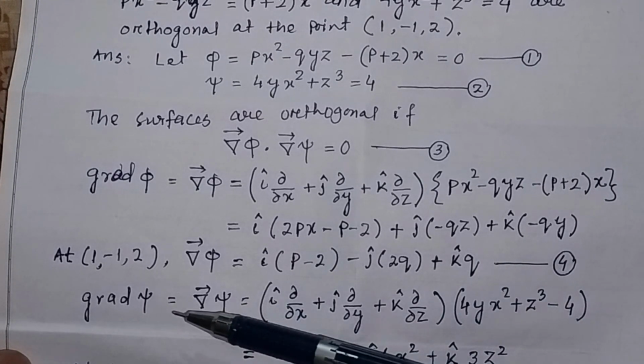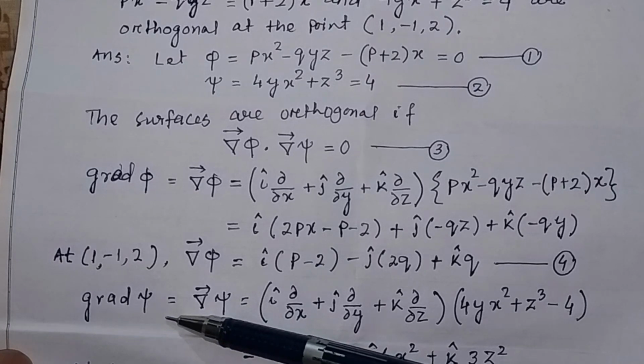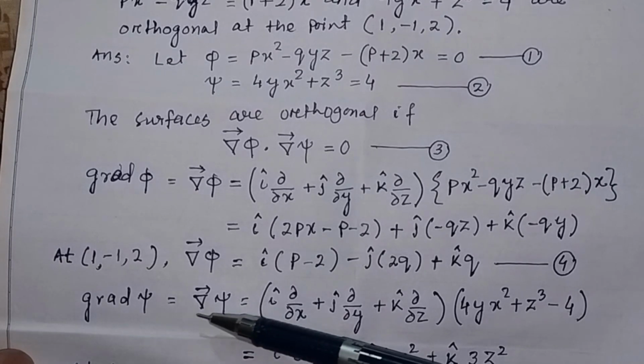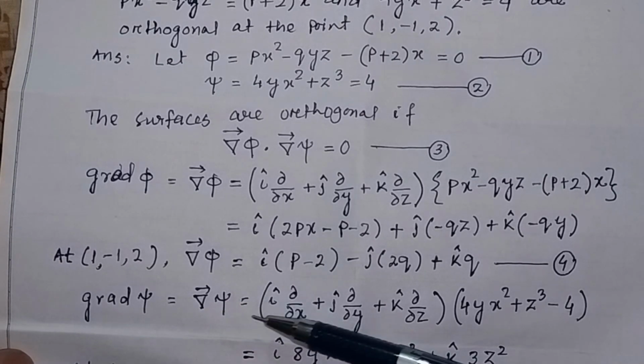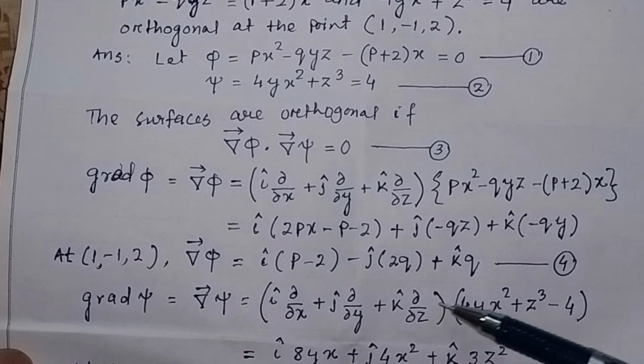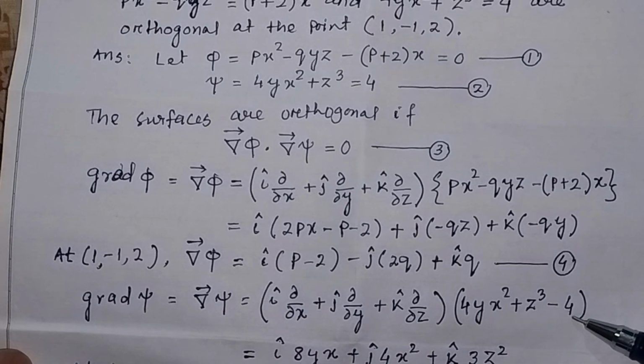Similarly, we find the gradient of the scalar function psi, grad psi, which is equal to del psi, where del is the operator and psi is the given function.